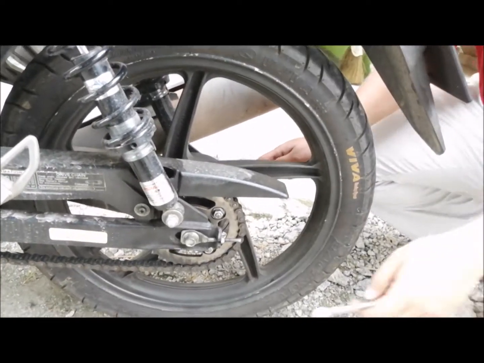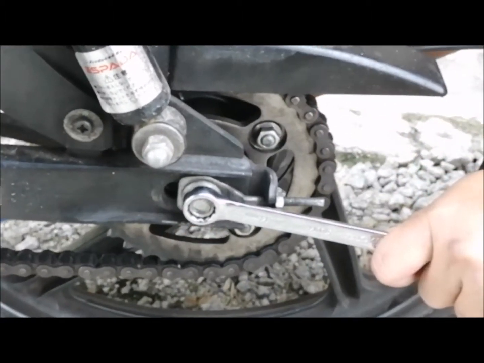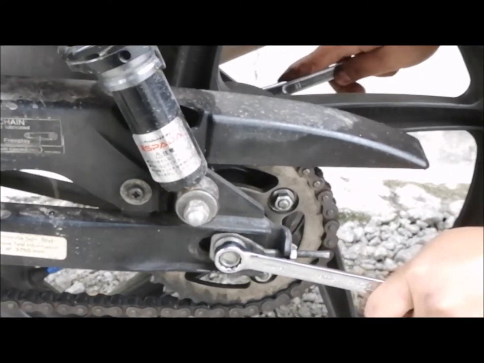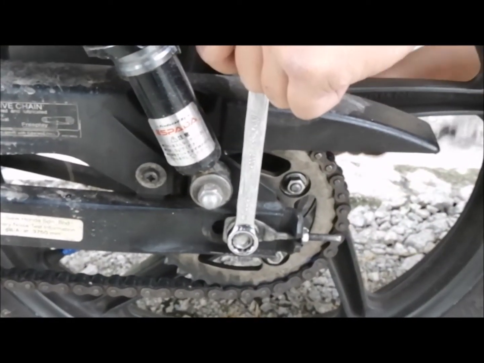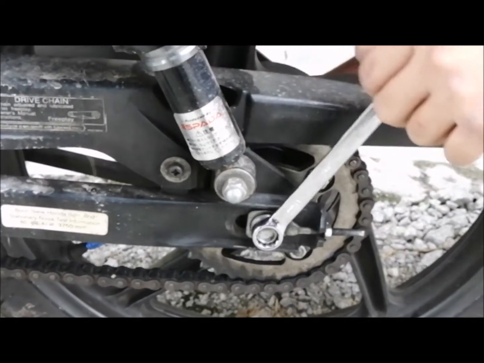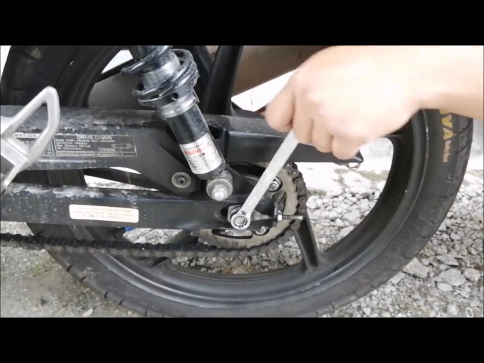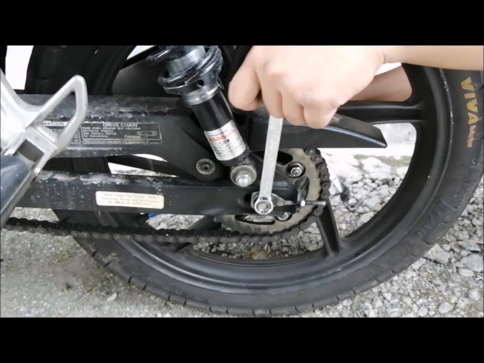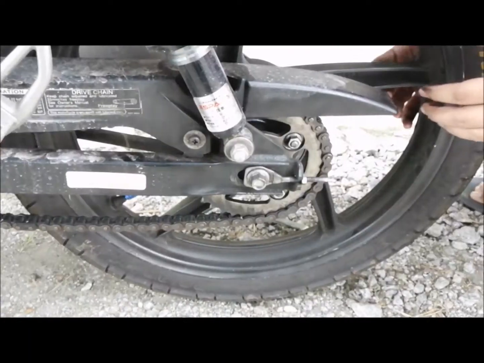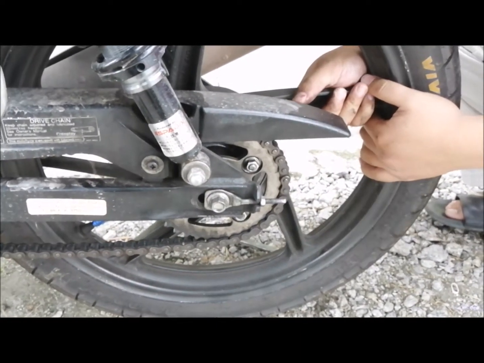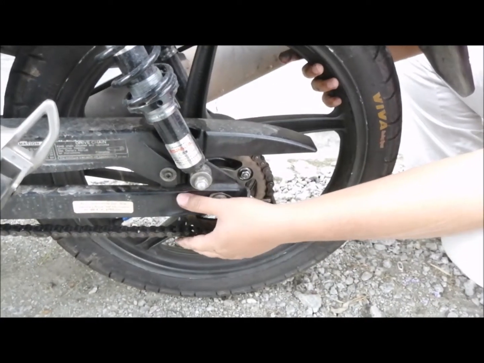So loosen the rear axle nut. Twist the nuts, loosen by pushing the screw downwards. After loosening the nut, pull the wheel to the back, pull the wheel backwards, and then adjust the tension of the chain.